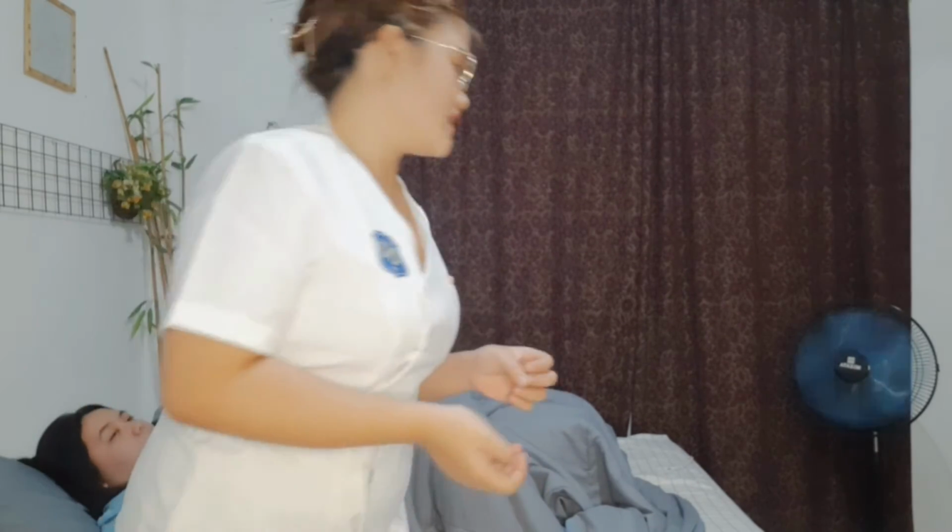What is the rationale of that? It is to relax the muscles and allow visualization of the urethra to facilitate insertion of the catheter. Then, after that, you need to drape the client's abdomen and thighs.